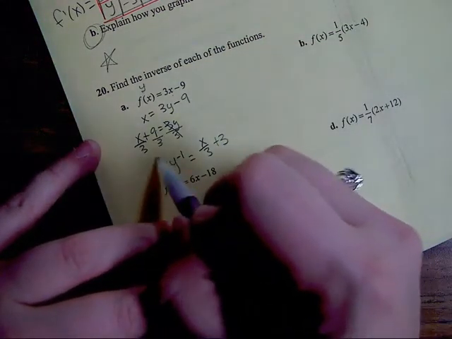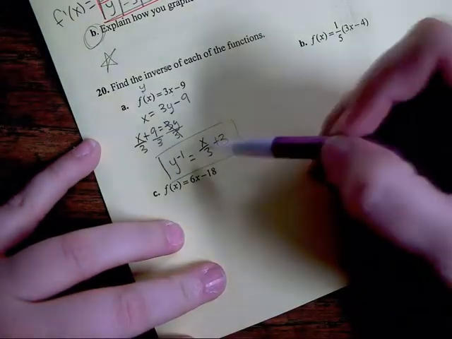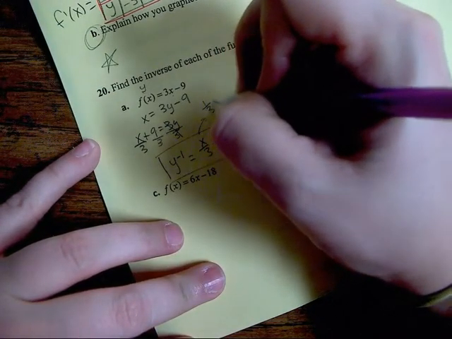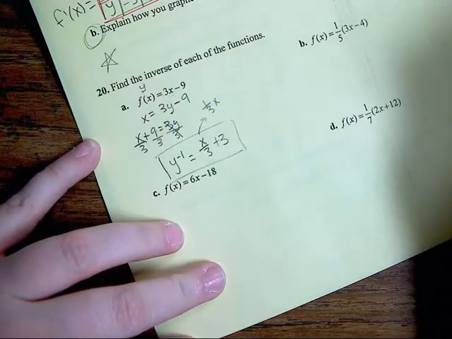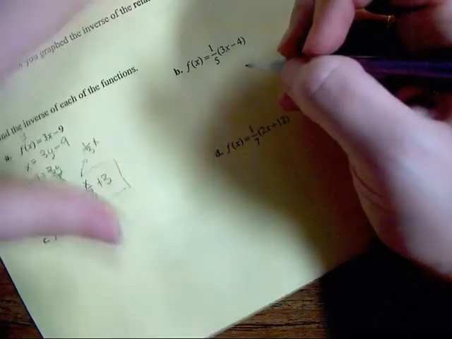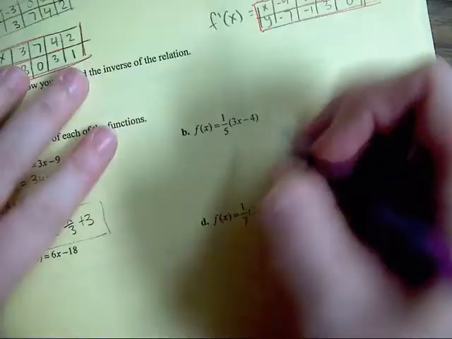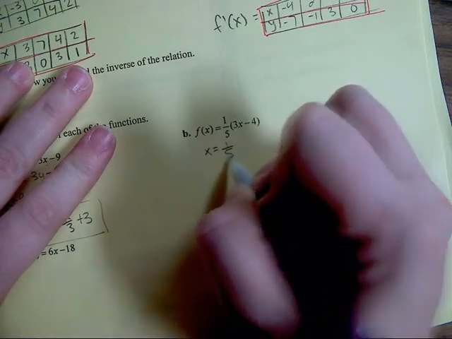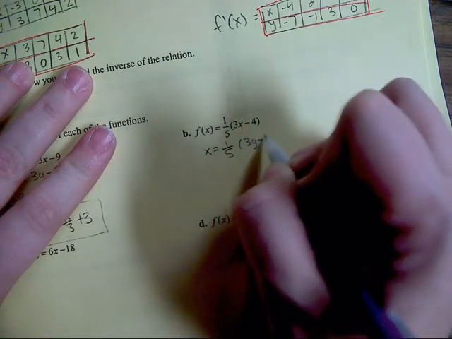All right, and this is our equation. Remember, x over 3 is the same thing as 1/3 x. So however you want to write it, it is the same thing. All right, part B, again, switch x and y. So we're going to make this x is equal to 1/5 times 3y minus 4.